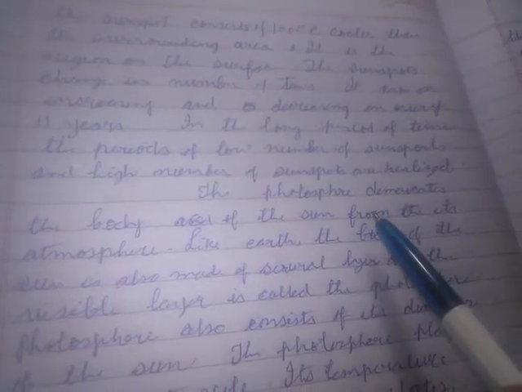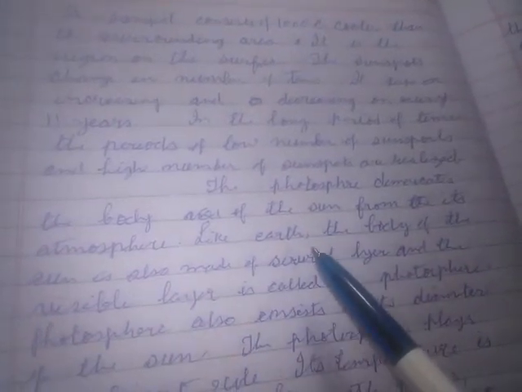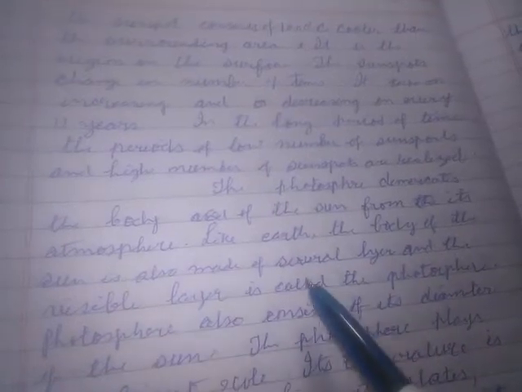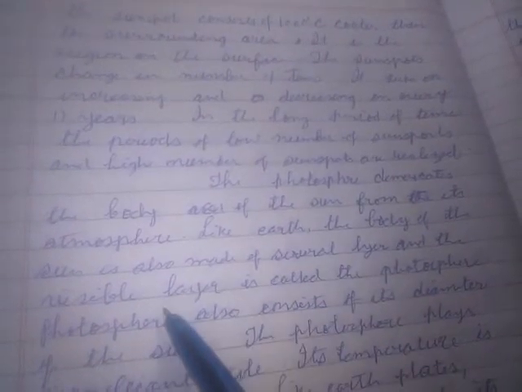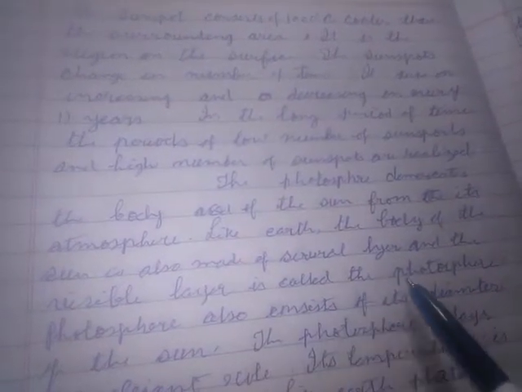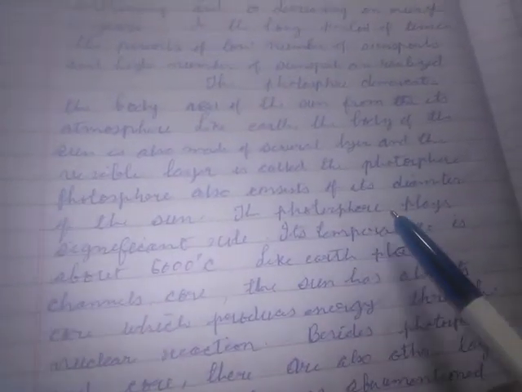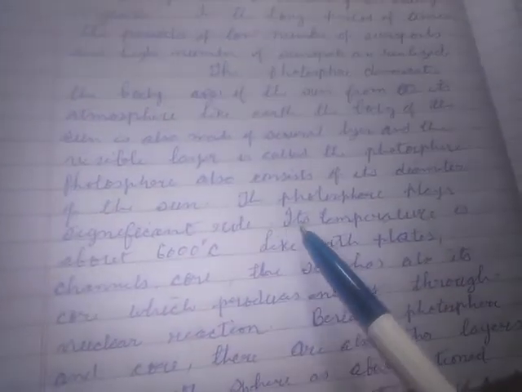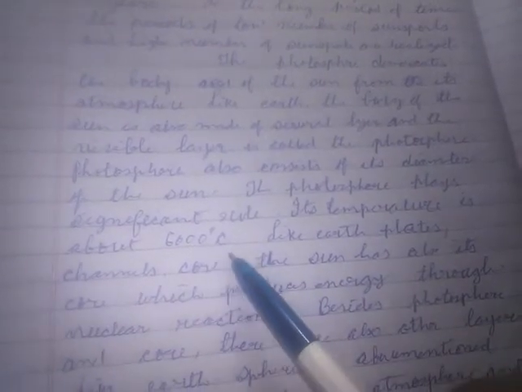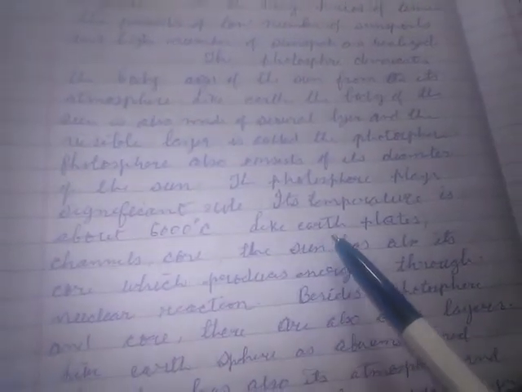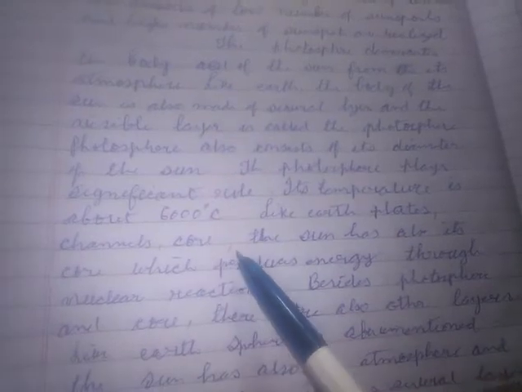The photosphere demarcates the body of the Sun from its atmosphere, like Earth. The body of the Sun is also made of several layers, and the visible layer is called the photosphere. Its temperature is about 6000 degrees Celsius.